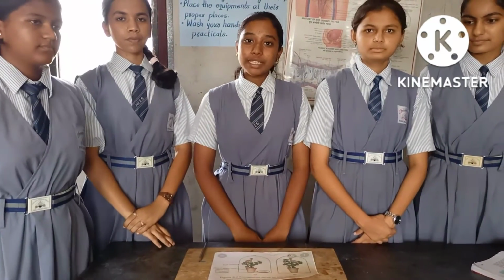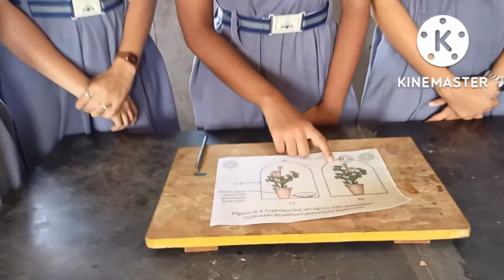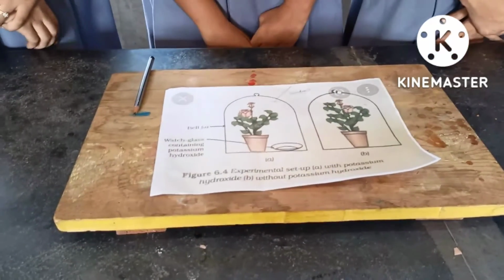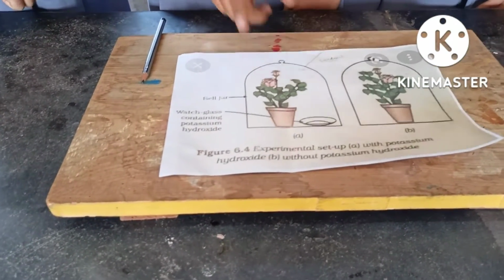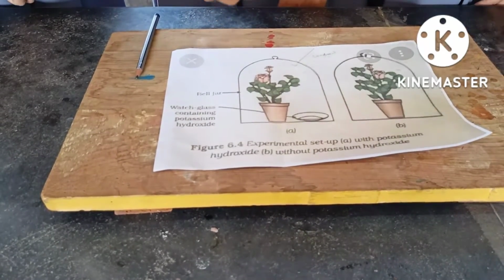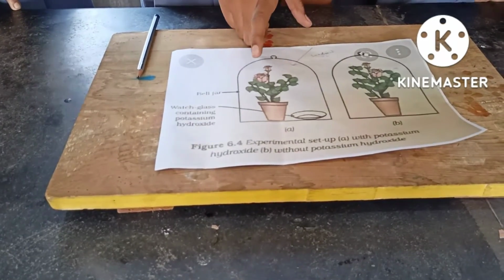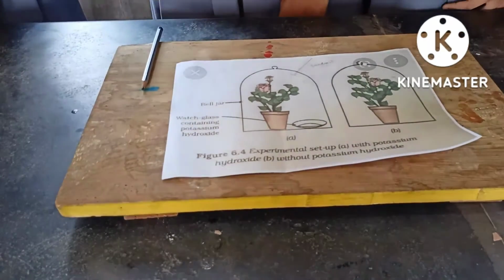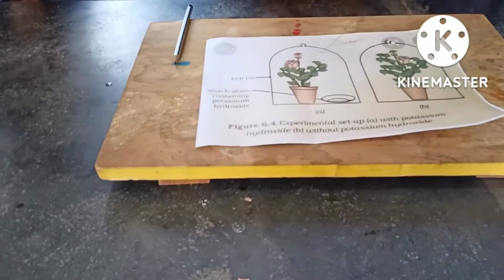So now I am going to explain the activity to show that carbon dioxide is essential for the process of photosynthesis. For this we require 2 bell jars, 2 healthy potted plants, 1 glass plate and Vaseline. The procedure of this activity is to take 2 healthy potted plants which are nearly of the same size and keep them in the dark for 3 days. Then take 2 glass plates and place both plants on the glass plates, and take a watch glass containing potassium hydroxide and keep it by the side of one of the plants. Potassium hydroxide is used to absorb the carbon dioxide.